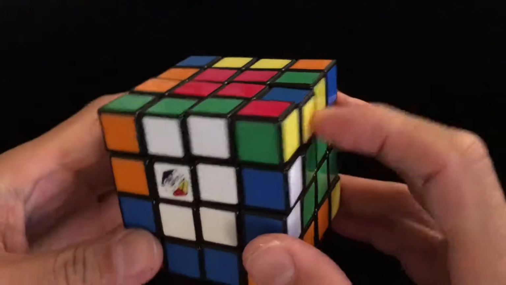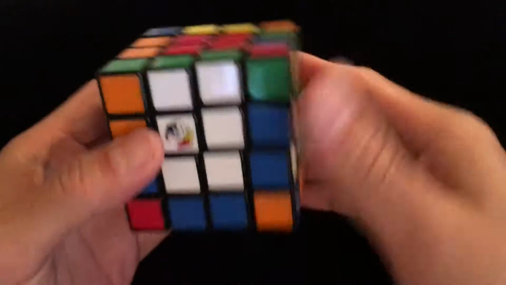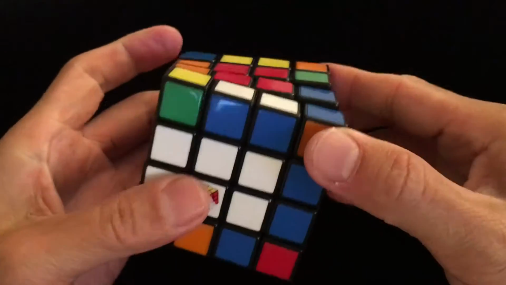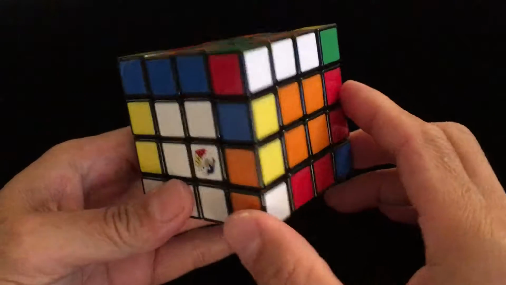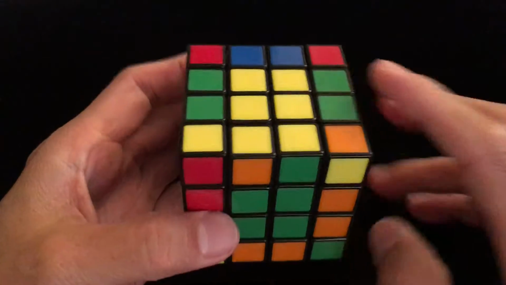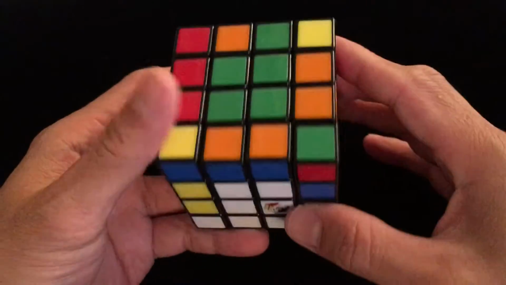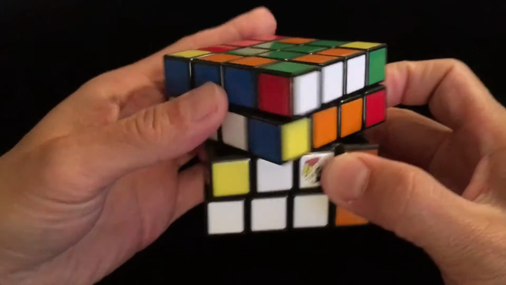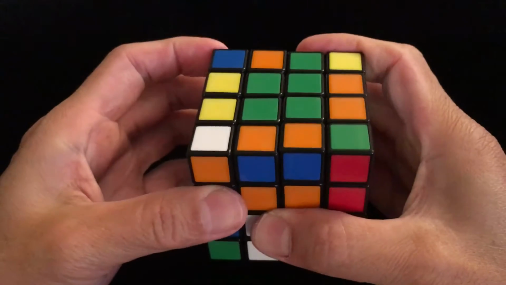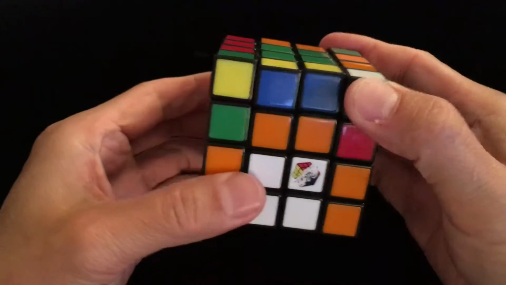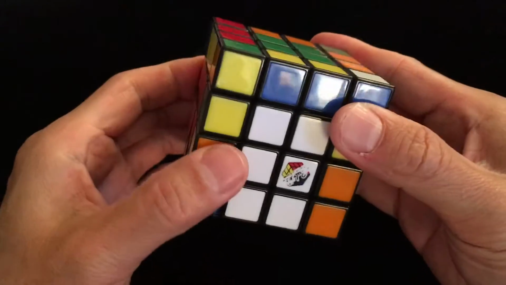Let's look at the blue. Sorry, bring this down here and we'll match them up so they're diagonal from each other like the usual. And we'll find the garbage piece in the back. We'll do one turn up, bring it down, and fix the center.